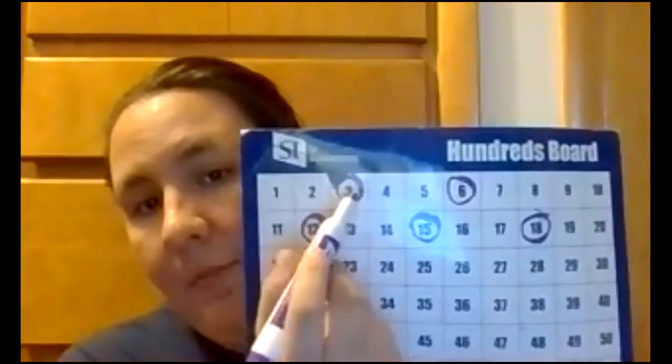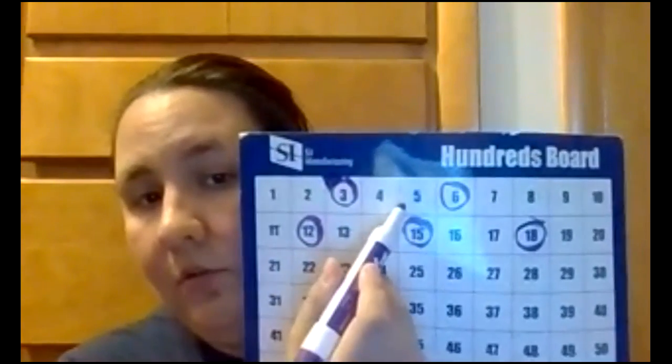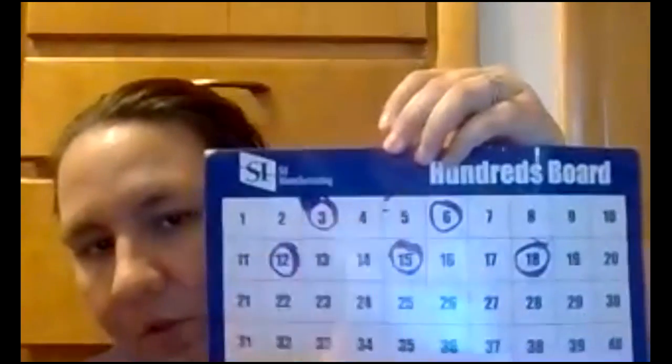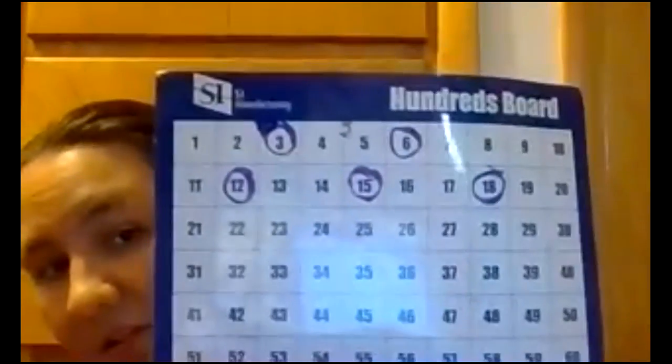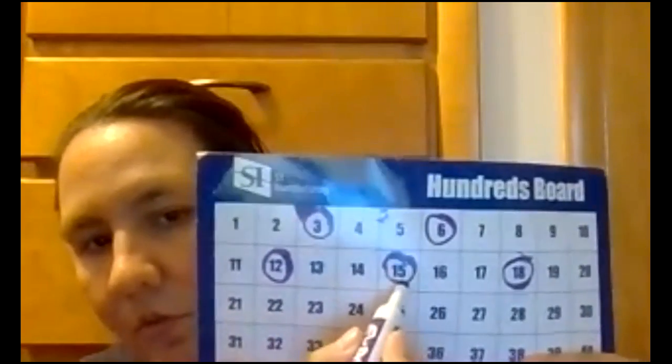So the way to do that is to count how many places until you get to the next spot. So let me show you what I mean by that. If I start here, I'm going to count how many dots until I touch the next circle. 1, 2, 3. So there's 3 there, okay? So I'm going to put a little 3 just to remind myself that that was 3, okay?